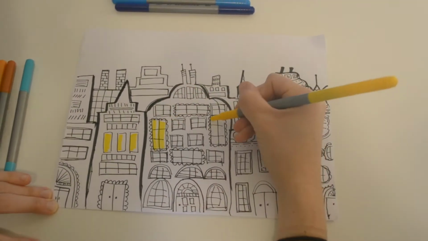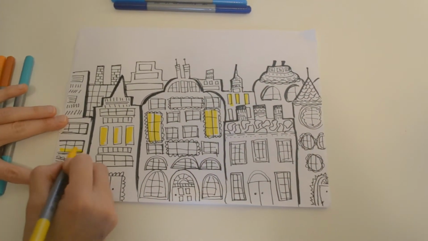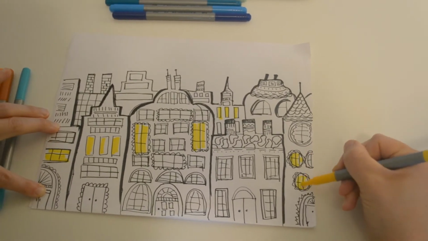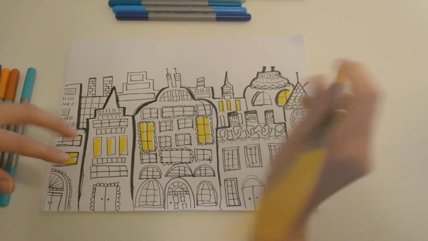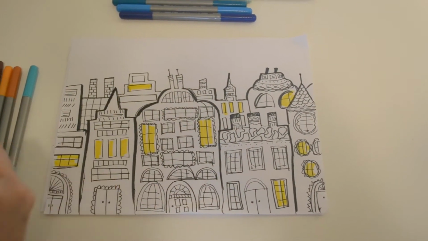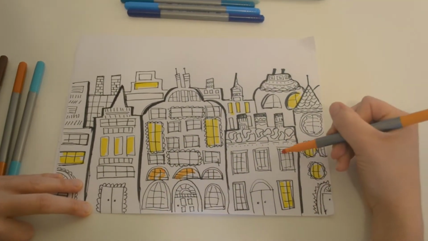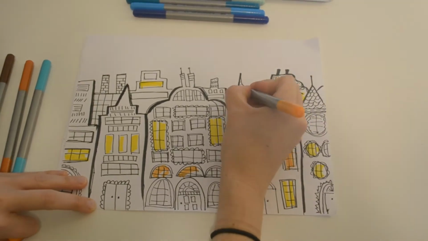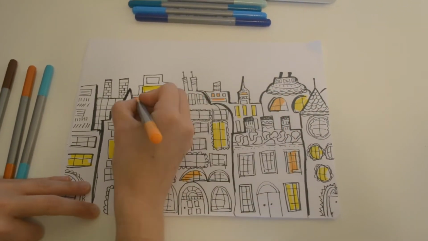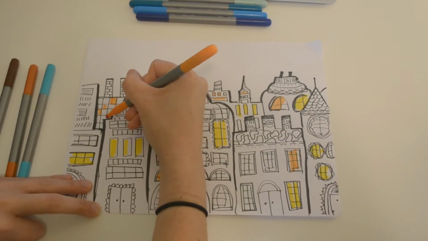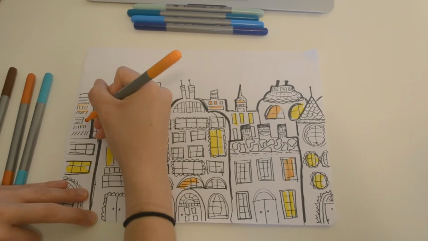Now I'm going to go in with a little bit of color into my pen and ink drawing just to give it some life. So I'm using some yellow in the windows. And then I'm going to use some orange for the windows. This is just some lights that we might see in the city. And then I'm going to use some different techniques for the actual building.